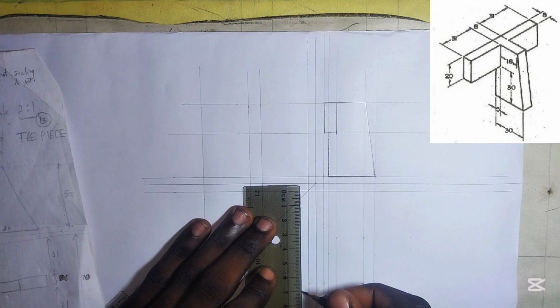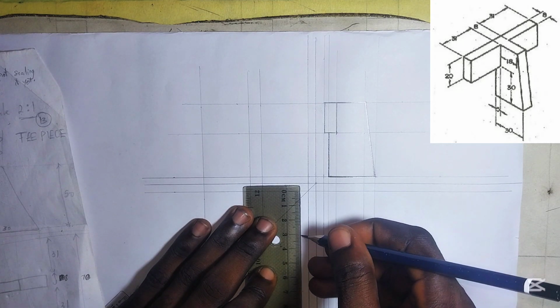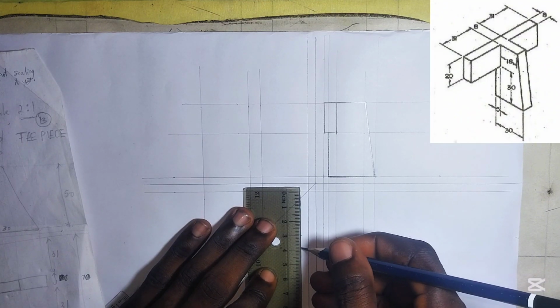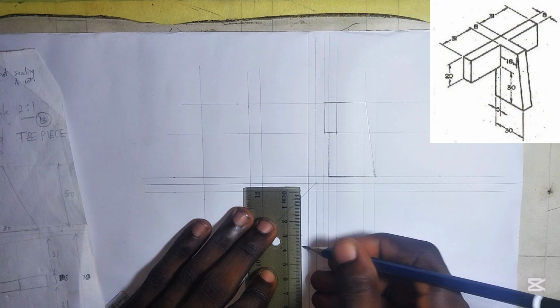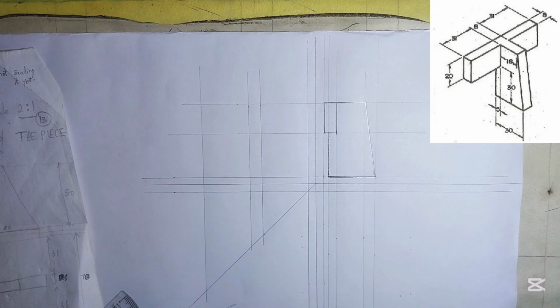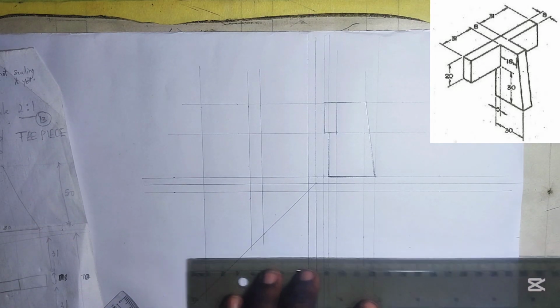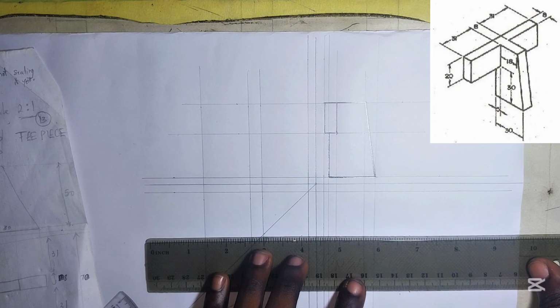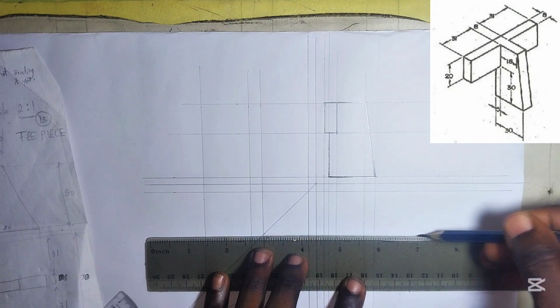Everything is 7, 3.1. You can see, even using my ruler, I make sure that my ruler is well aligned. So 3.1, then 0.8. So when I join this first 3.1, it will intersect with this slant line, specifically where this other one is meeting.